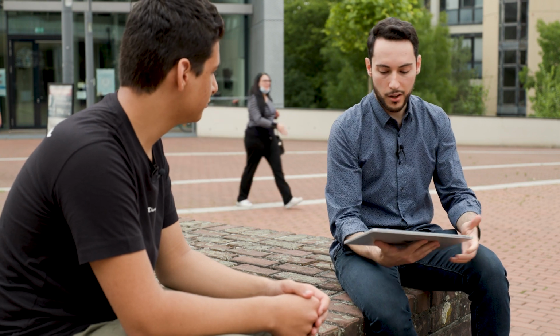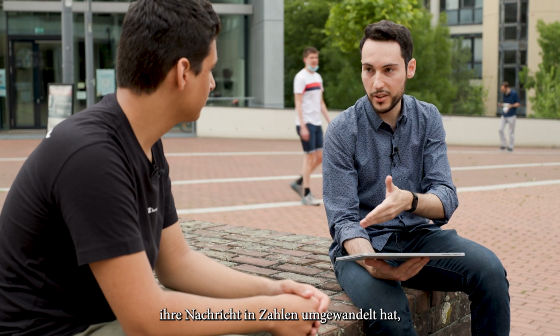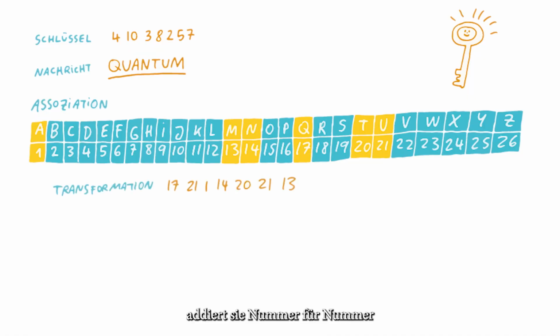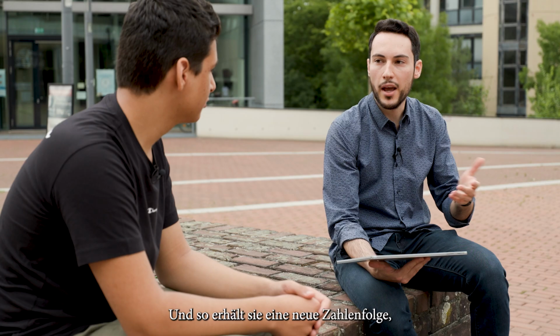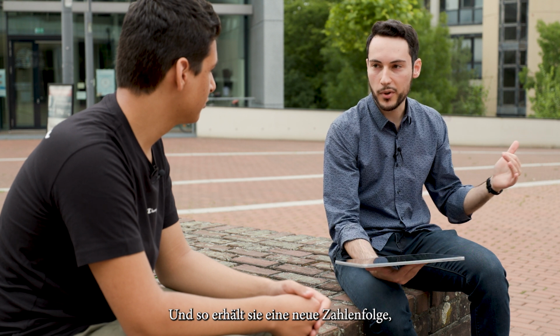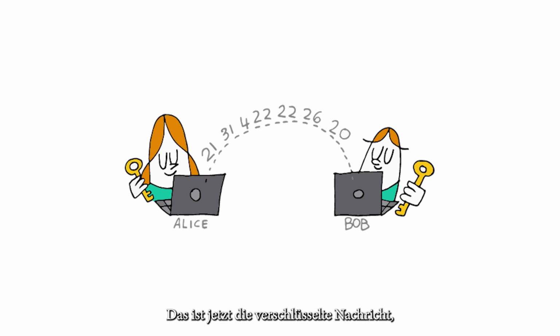Okay? After Alice converts her message into numbers in this way, she will then add, number by number, the random numbers of the encryption key to the numbers of the message. She will just do an addition. And in this way, she obtains a new string of numbers, which are the addition of the numbers coming from the message and the random numbers of the encryption key. And this is now the encrypted message. She can now send it to Bob.